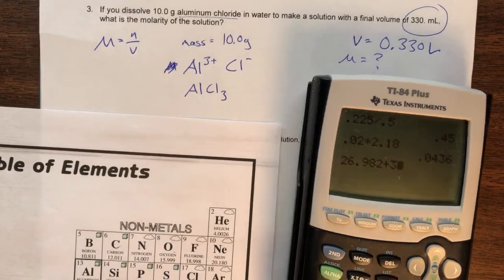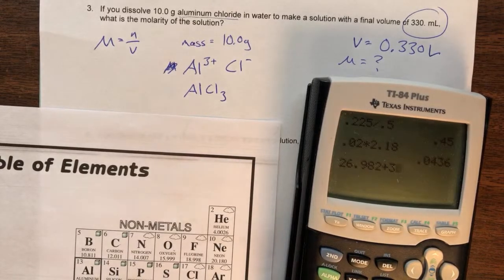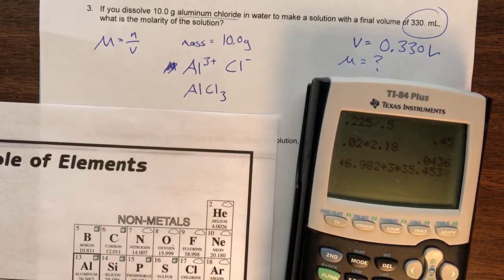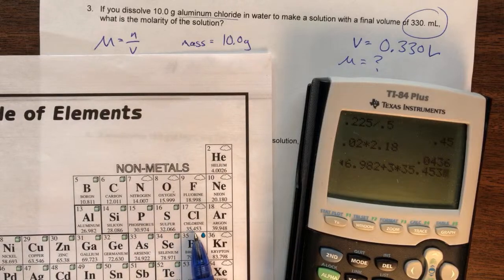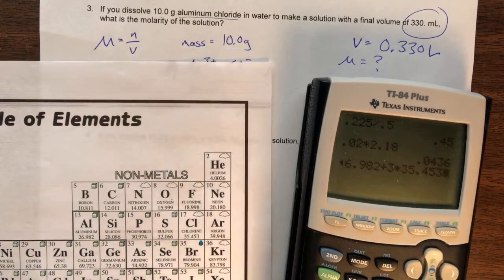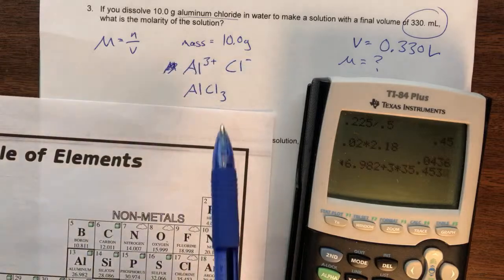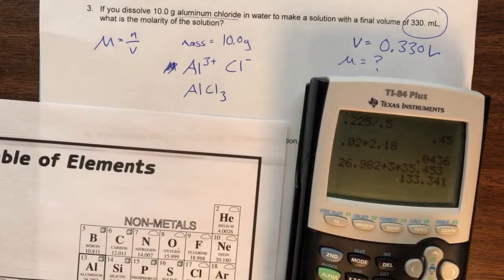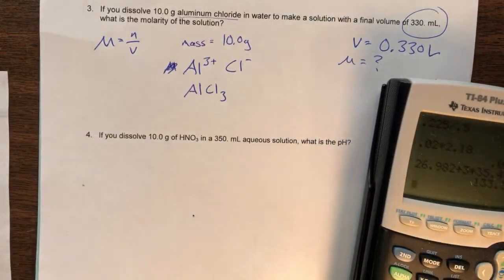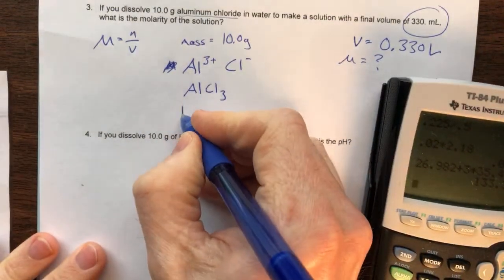Each chlorine is 35.453. You guys can look all these numbers up on the periodic table, right? So chlorine's 35.453. We're going to multiply that by 3 because there's 3 of them in the formula. That 3 right there. And we hit enter. All right, and so our molar mass is 133.34.